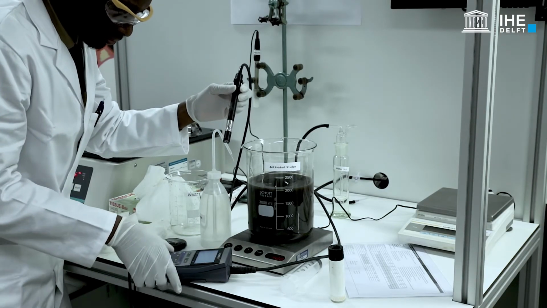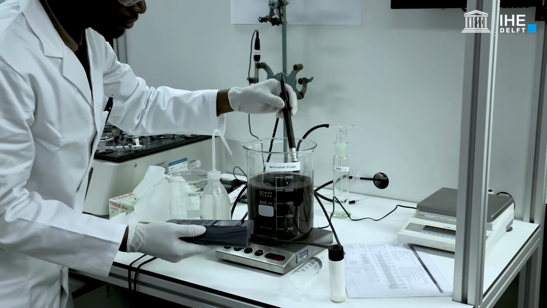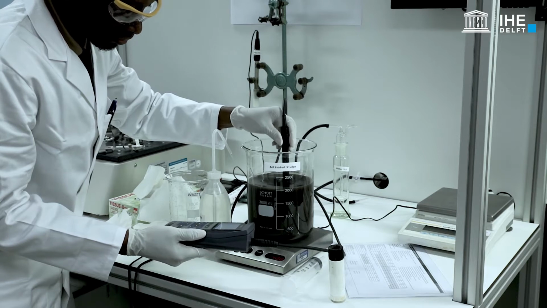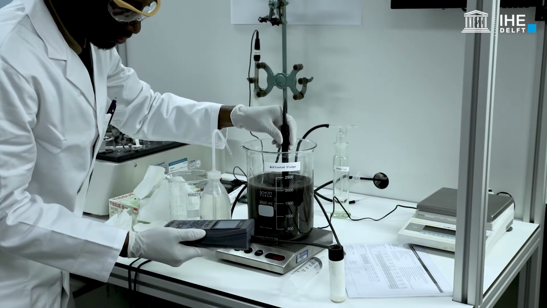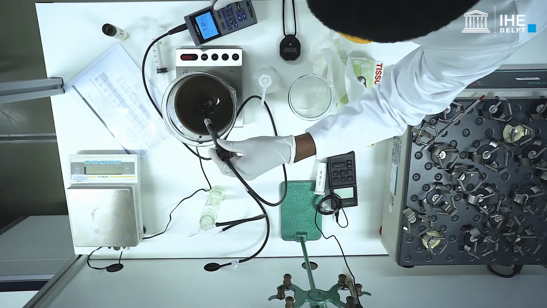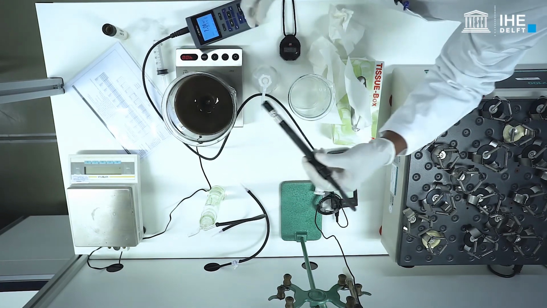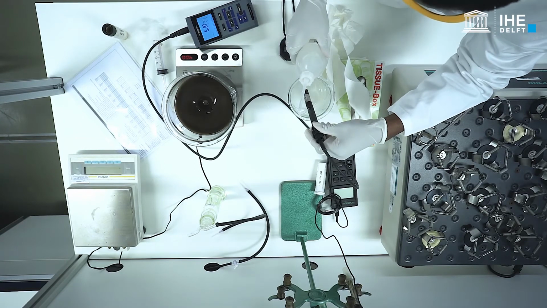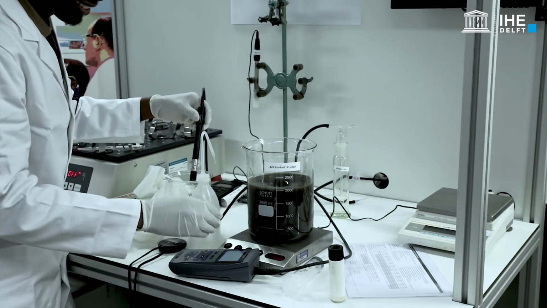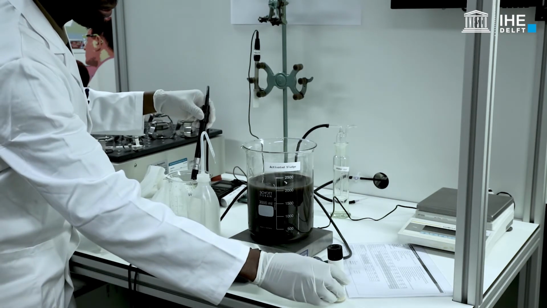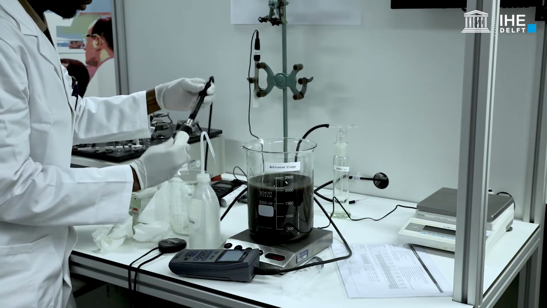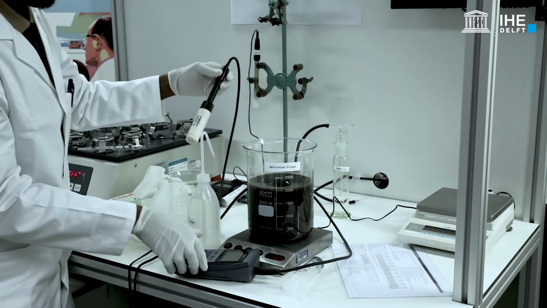Immerse the sensor in the activated sludge and wait until the reading values are stabilized. Record the temperature and DO values. Clean the electrode properly for further use.